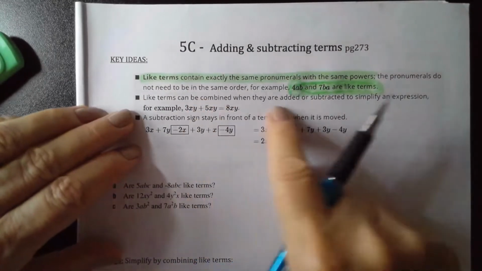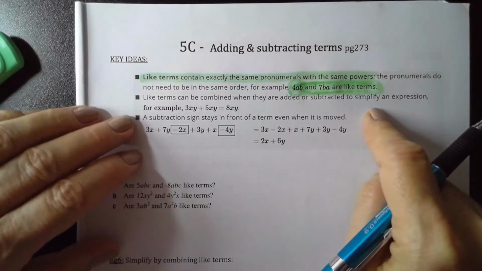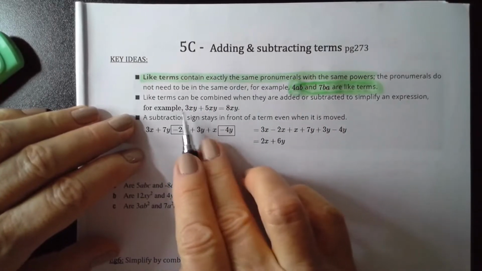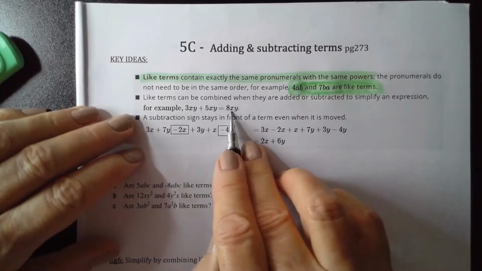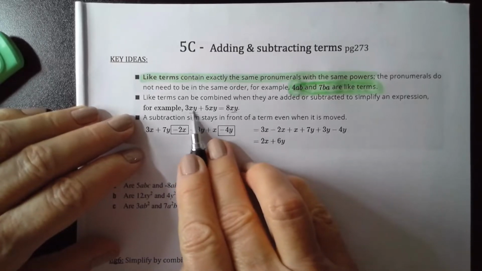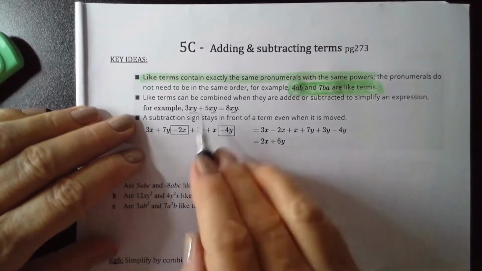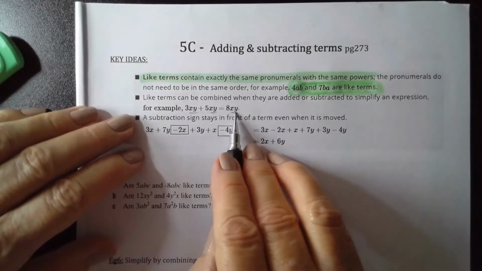Okay, like terms can be combined when they're added or subtracted. So it says 3xy plus 5xy. I just add the numbers in front. 3 plus 5 is 8, and I keep the same name. I think of this thing as like a little name tag, and then I add the numbers in front and give it that name tag. Like 3 apples plus 5 apples is 8 apples.